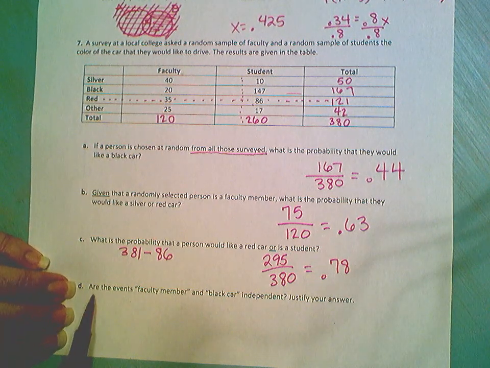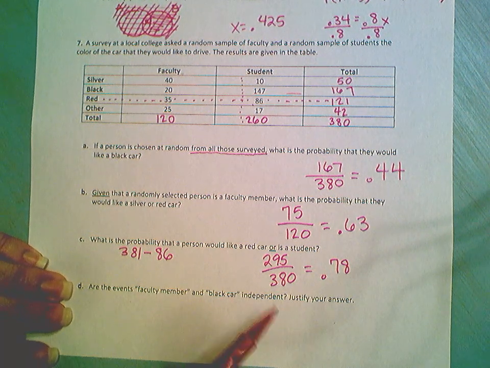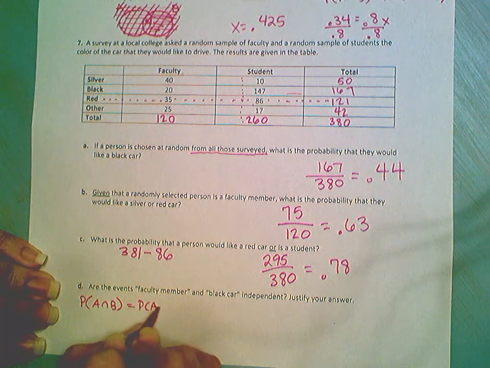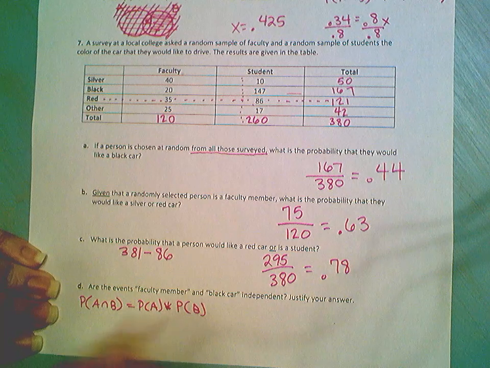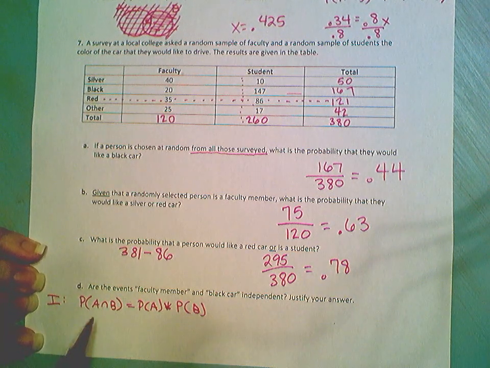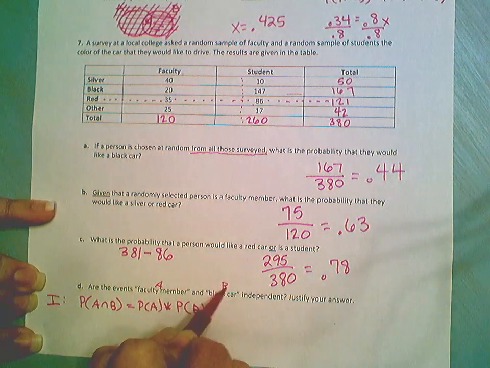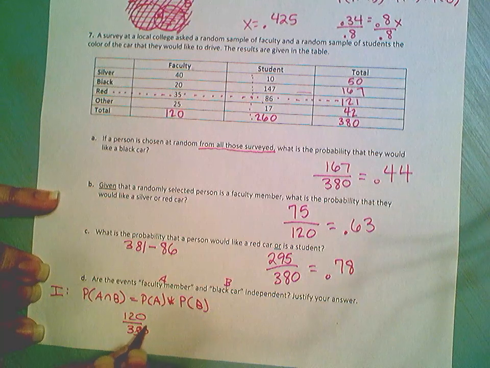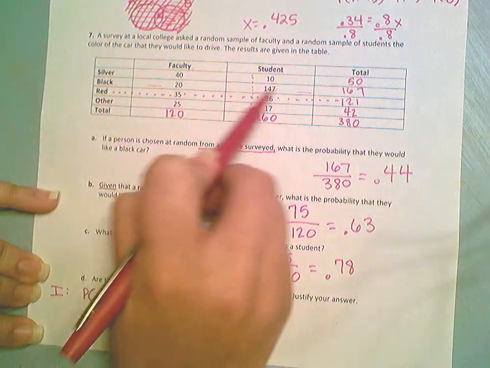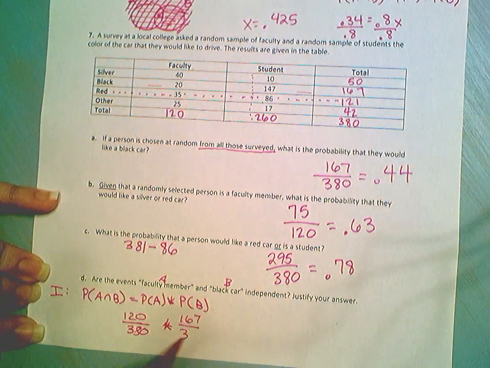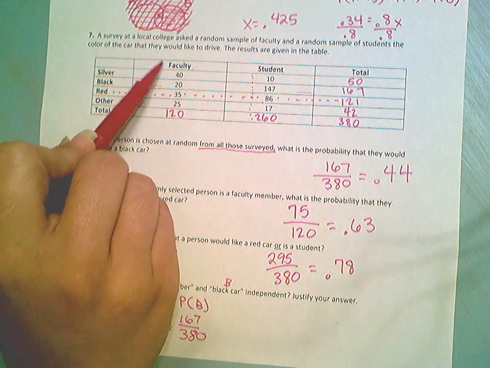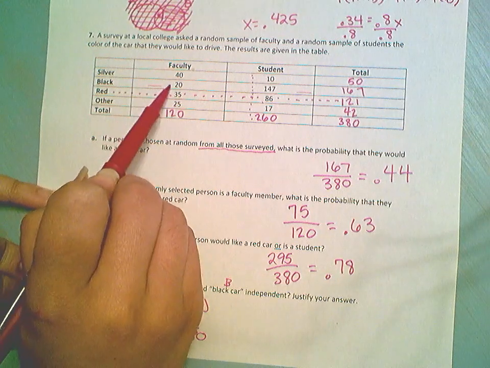For part D, they're asking if the events faculty member and black car are independent. If we're going to be testing for independence, we're going to say the probability of A intersect B equals the probability of A times the probability of B. If this holds true, then they are independent. So the probability of A could be faculty member and B could be black car. So the probability of someone being a faculty member is 120 out of 380, times the probability of somebody liking a black car, which is 167 out of 380. And we're going to see if that's equal to the intersection, which is going to be a faculty member who favors black car, which will be 20 out of 380.